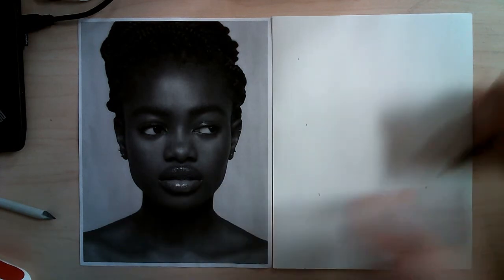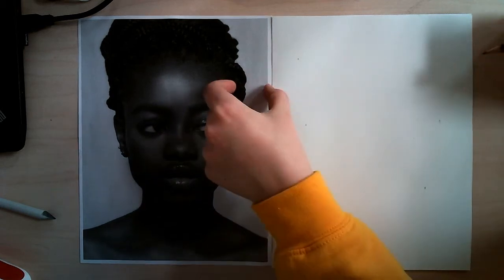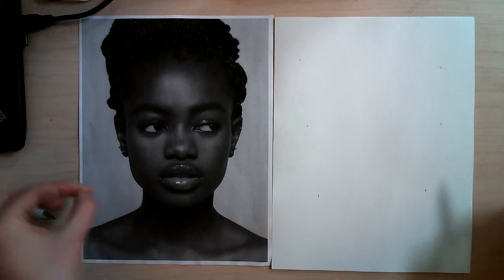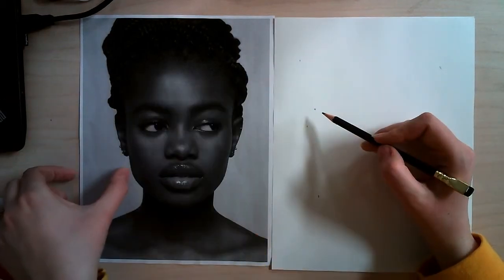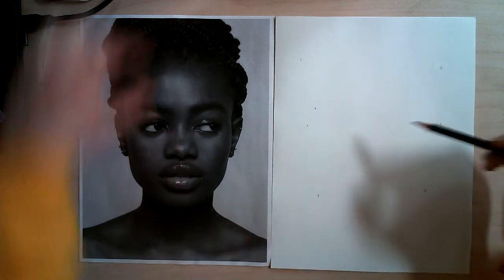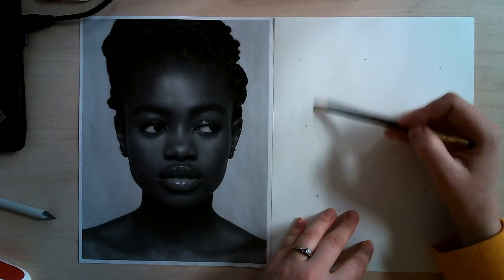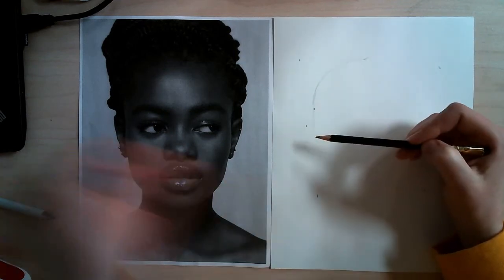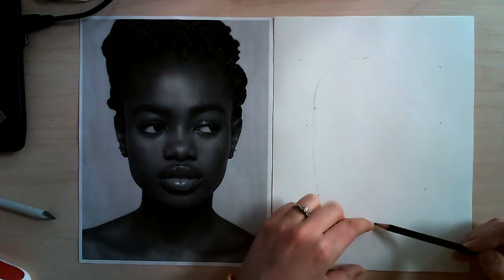That way, when I start plotting things in, I know that her face fits. Okay? So if I start with her face, let's see. Her face is going to be here, there. Her hairline goes up to here. Then you can start kind of connecting those dots. So that's where her ear's going to go. Her chin's going to go down here.